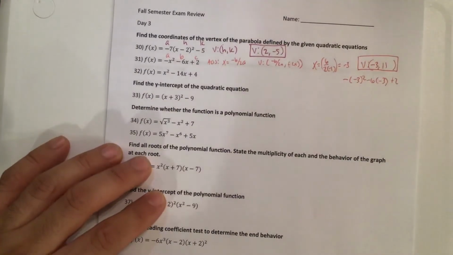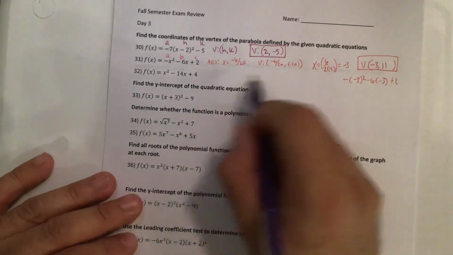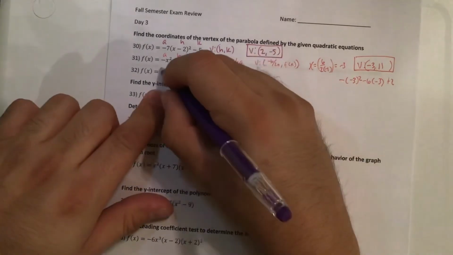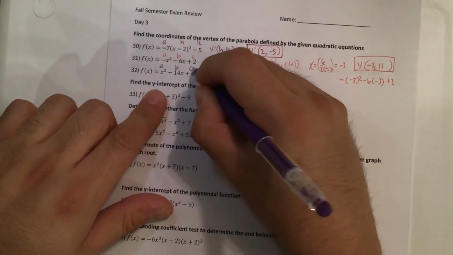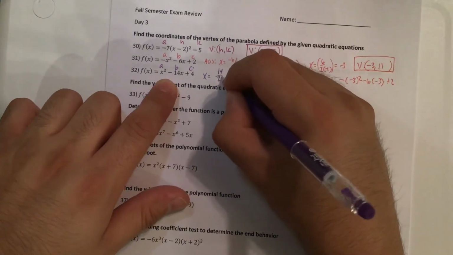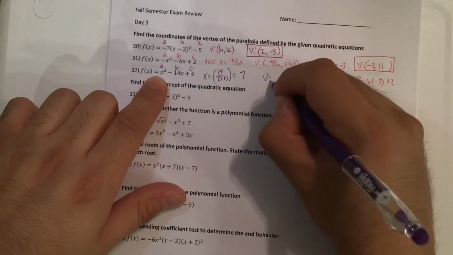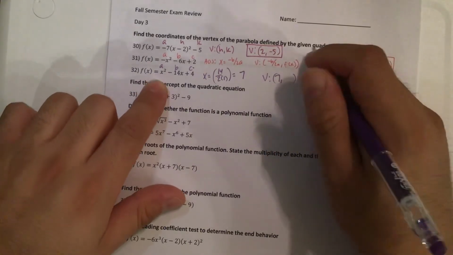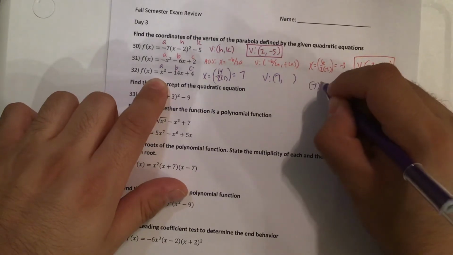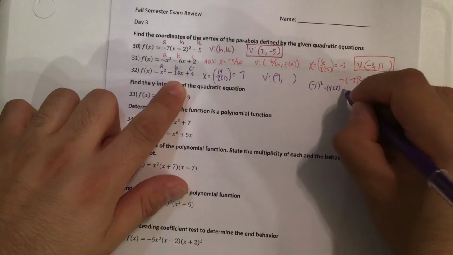And there we go. All right, for the last one, it is also going to be the axis of symmetry and then plug it in. So we already know how to do this. So x equals, a is 1, b is -14, c is 4. So the opposite of b is 14 divided by 2 times a, which is 1, which gives me 7. So for my vertex, we have 7, comma. I'm going to plug that 7 in here. So 7 squared minus 14 times 7 plus 4.